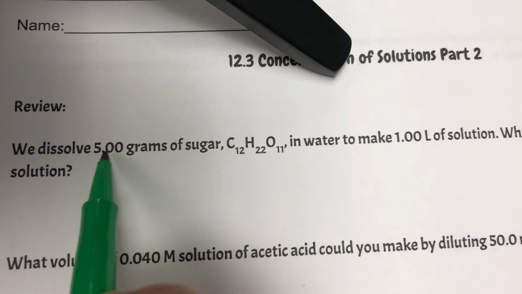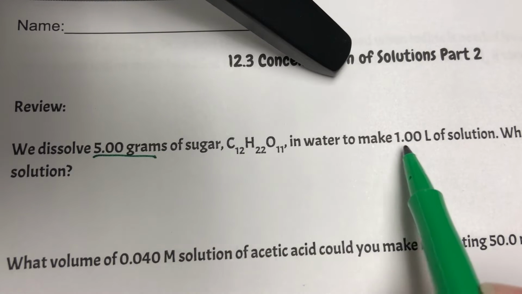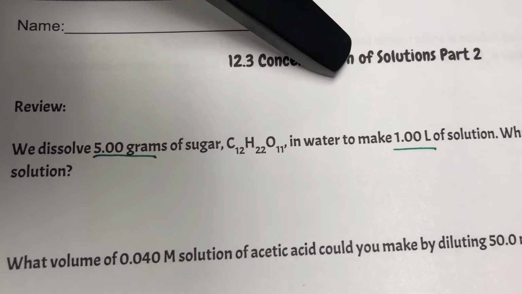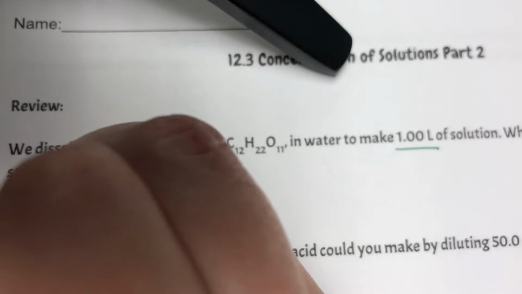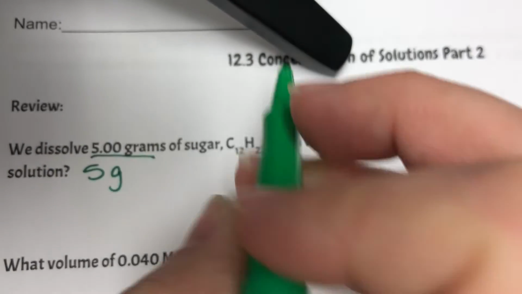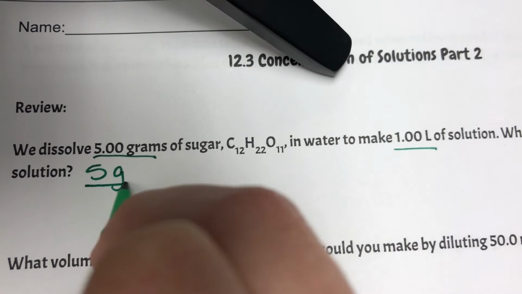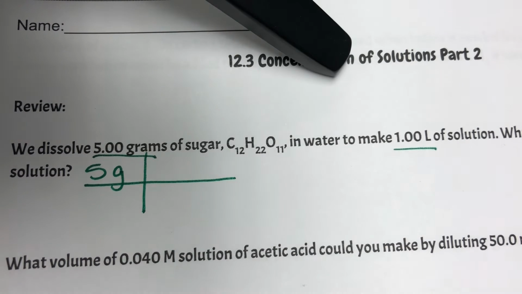So the first one is dissolving 5 grams in water to make 1 liter solution, and we want to find what is the molarity. Okay. So we first need to convert our grams to moles. So 5 grams of sugar, C12H22O11.